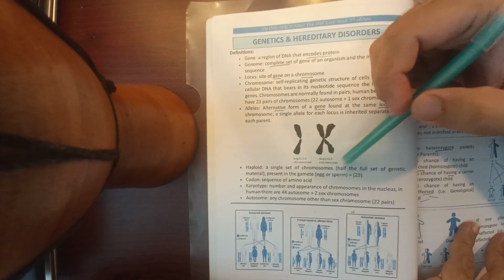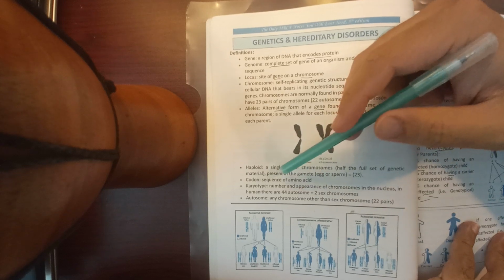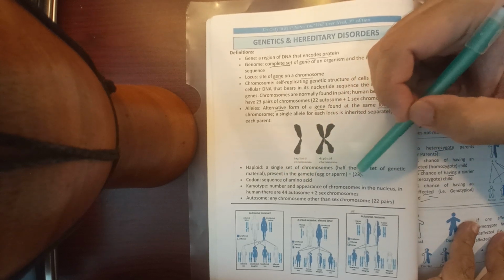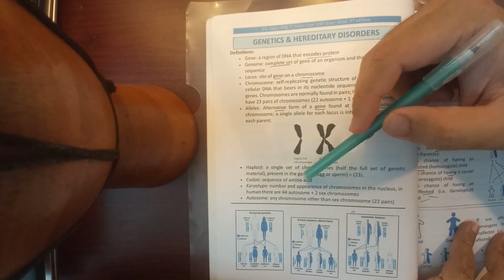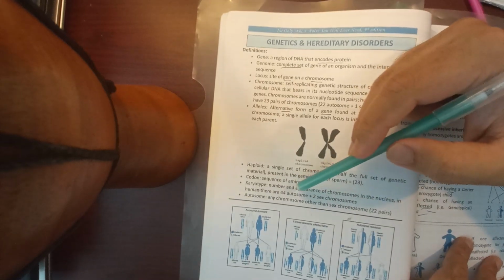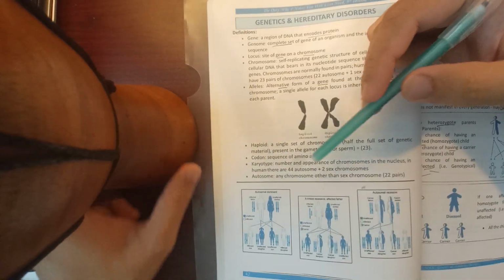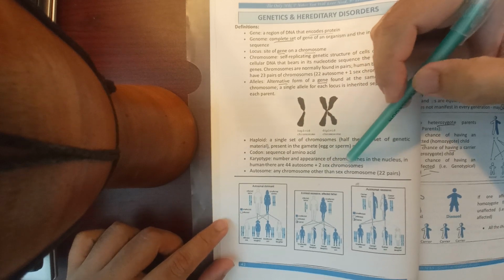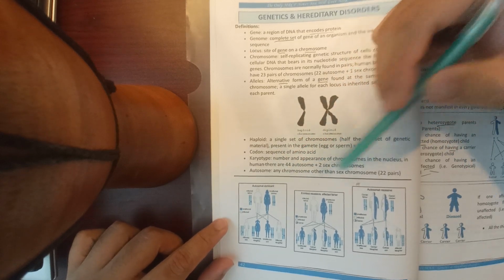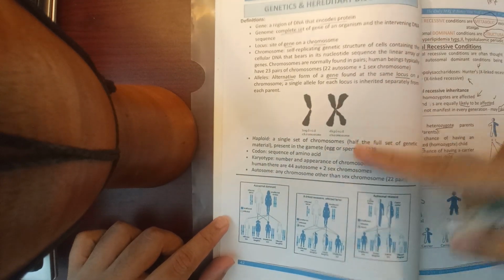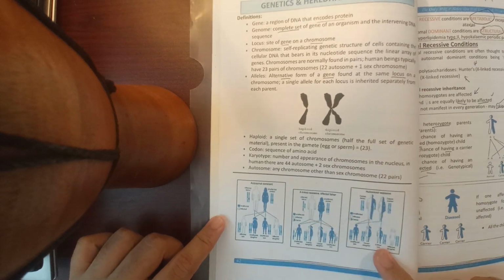Haploid is a single set of chromosomes, half the full set of genetic material present in the gamete, like egg or sperm, 23. Codon is a sequence of nucleotides. Karyotype is the number and appearance of chromosomes in the nucleus. In humans, there are 44 autosomes and 2 sex chromosomes. Autosome is any chromosome other than sex chromosome, 22 pairs; except for the sex chromosome, the rest is autosome.